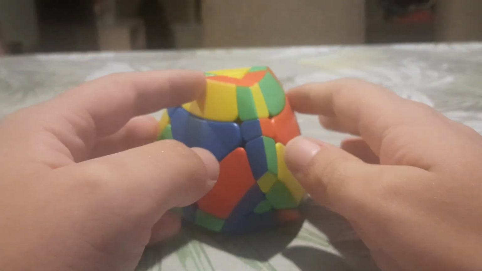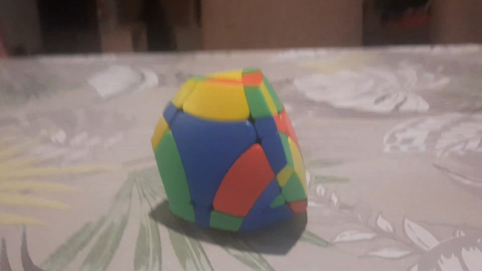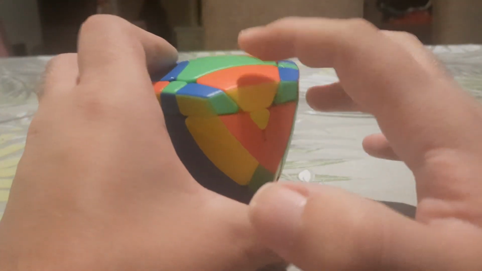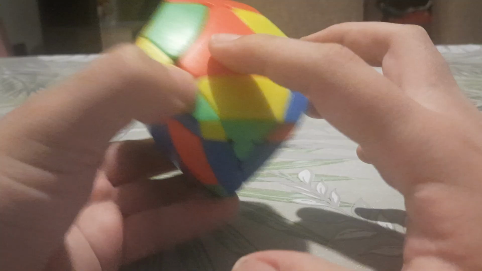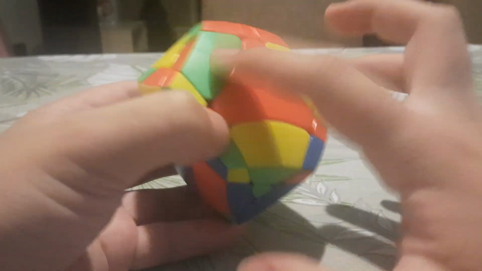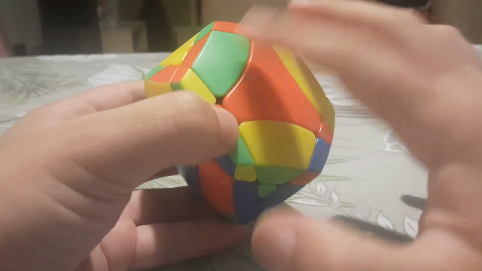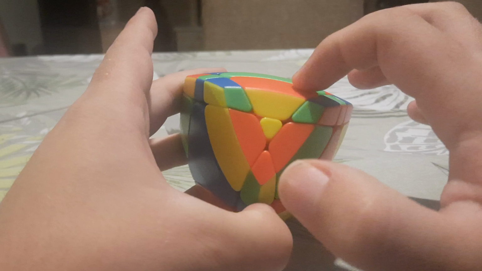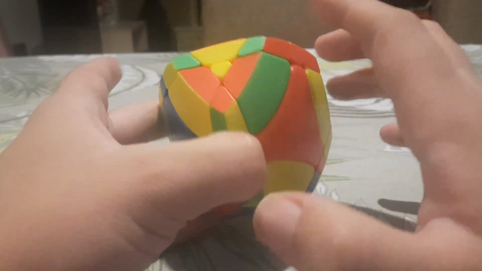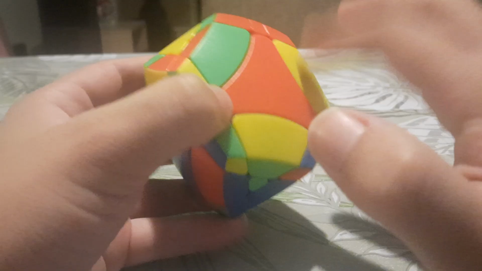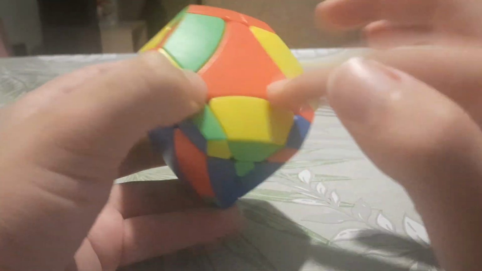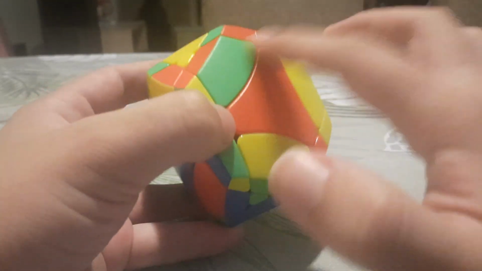Now let's go into the next step. The next step is to place the edges on the triangular sides, the rest of the edges, to make a snowflake.